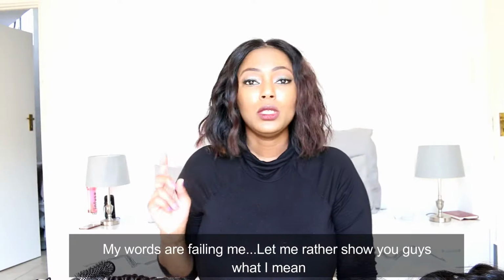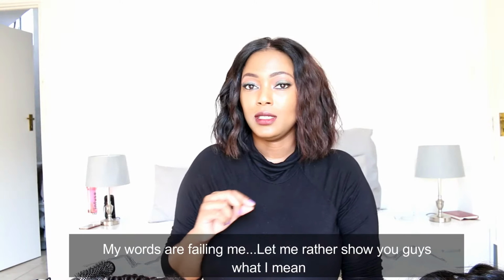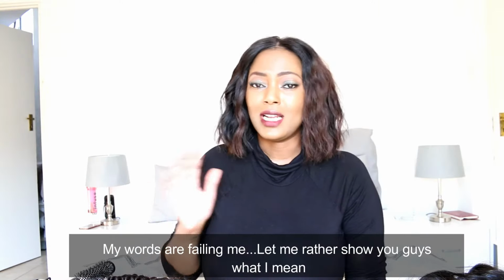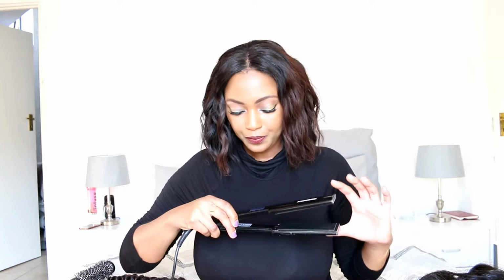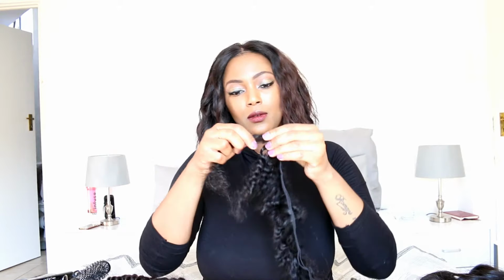I'm going to do a little experiment here. I'm going to try and straighten kinky curly hair just to give you guys an idea of what I'm talking about. So I'm putting on my straightener, and I have a piece of kinky curly hair here that I can mess around with. This hair was naturally straight.